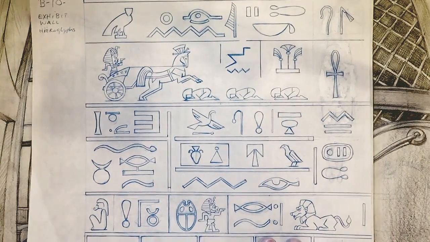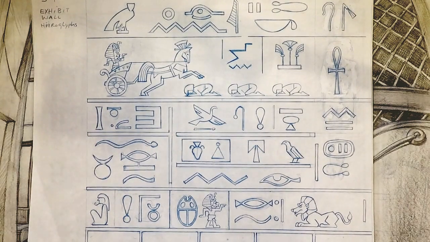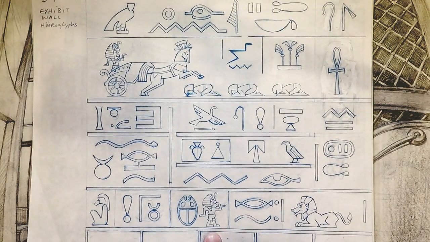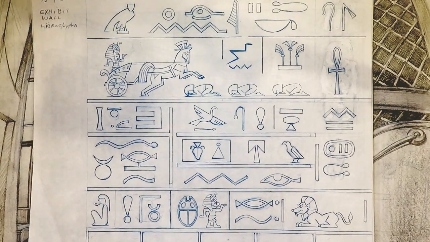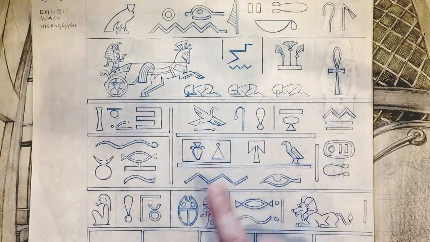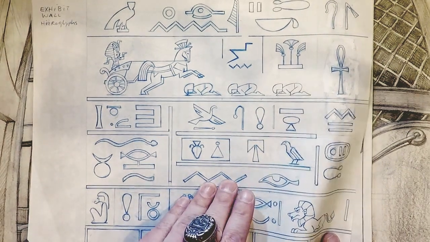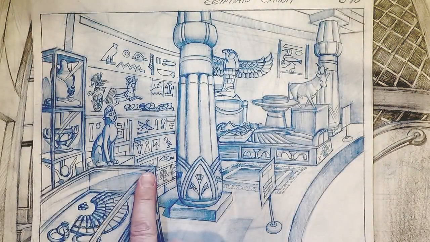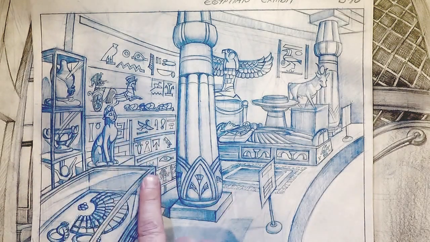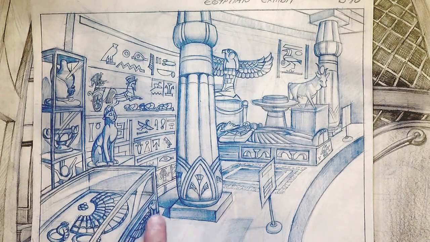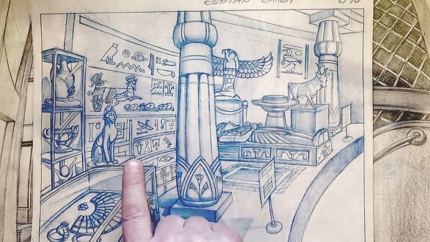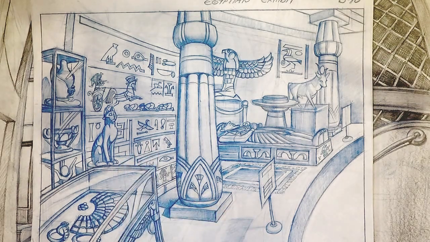So here he's designing an exhibit wall on hieroglyphics, and he's putting the bogus character into the hieroglyphics, which is the Where's Waldo kind of thing. But it has a great feeling. Then he uses that in the background here. So here is that wall. It hooks up exactly with the previous drawing.